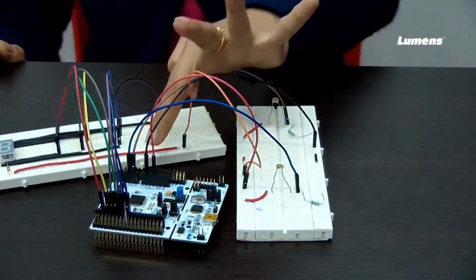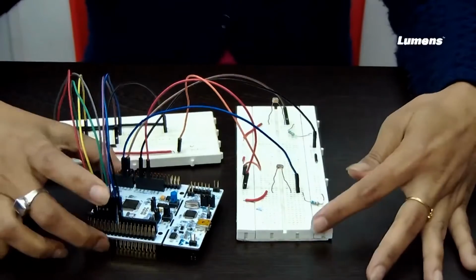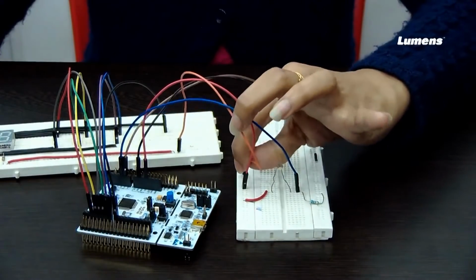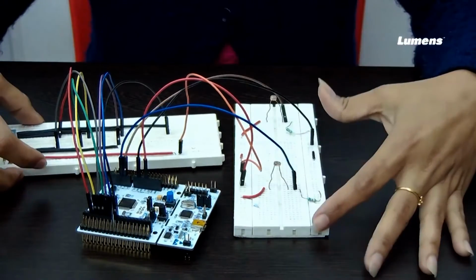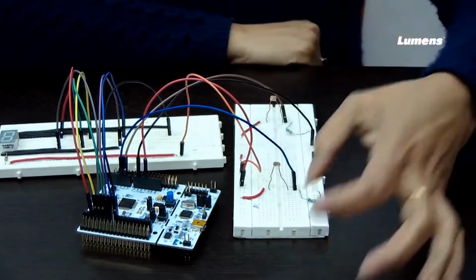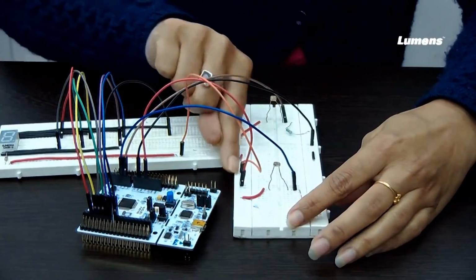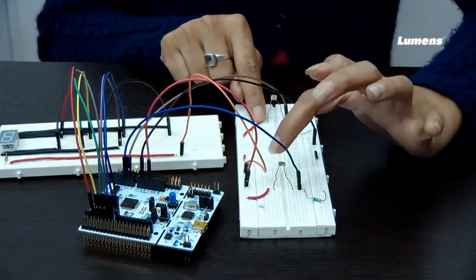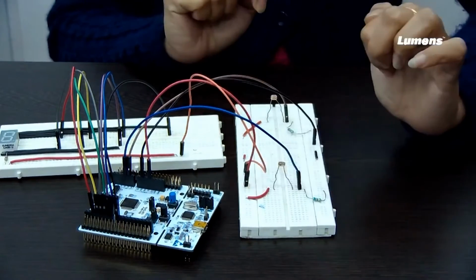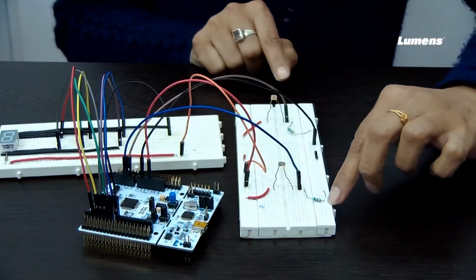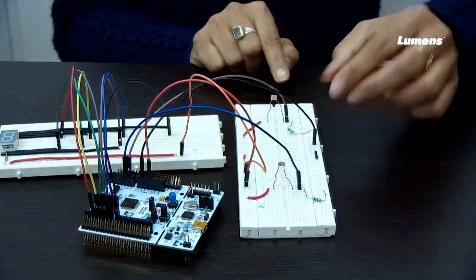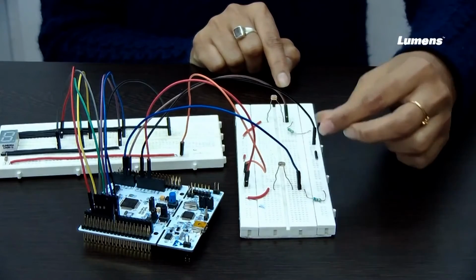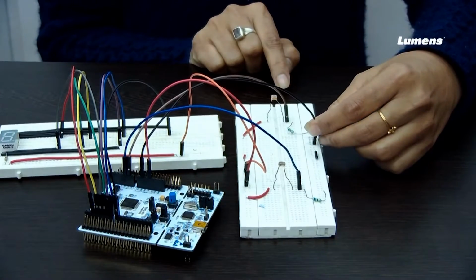Please again make sure about the connection that we did. This whole line is the common point for VCC. One end of the LDR is connected to this VCC. This is the common point for ground. One end of the LDR is connected to this ground.